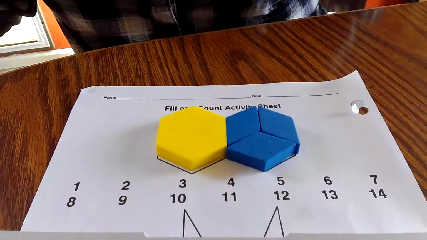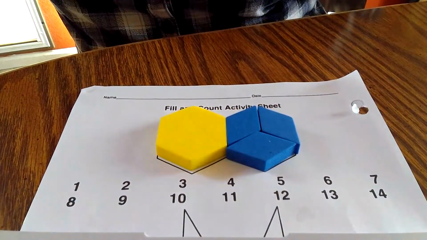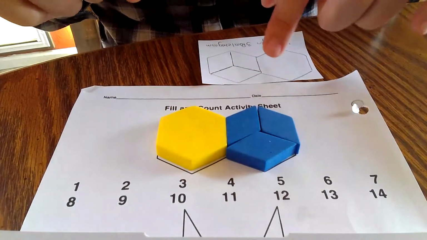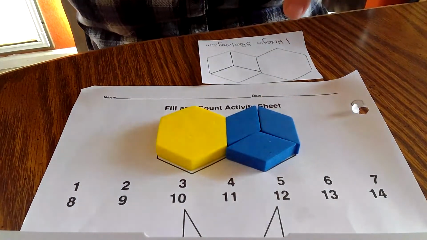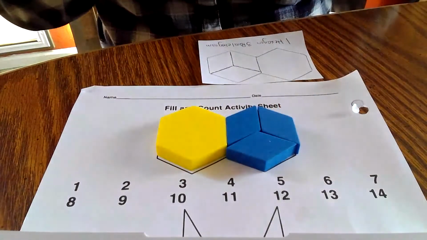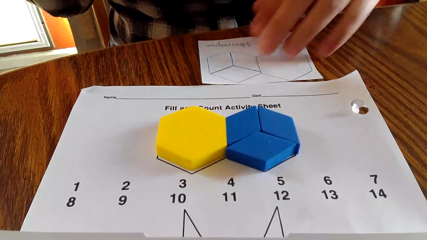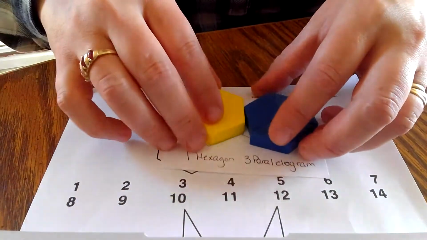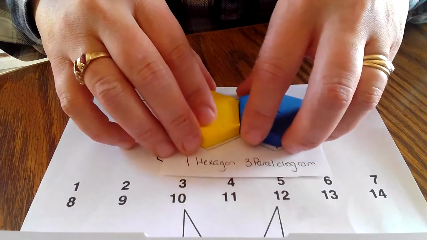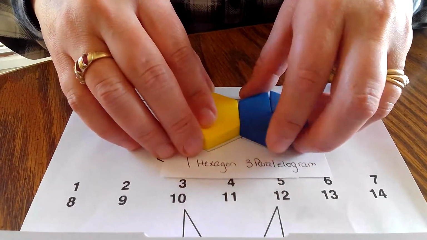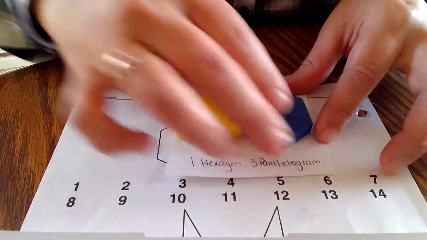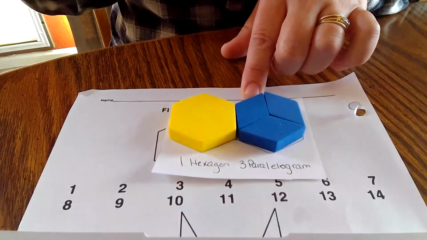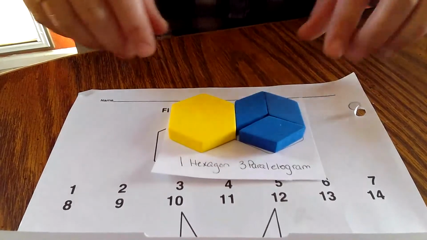Now, if you remember, our parallelograms are 1, 2, 3, 4. They're 4-sided. So it's also considered a quadrilateral because it's a 4-sided figure. So I get my piece of paper and I trace, again, my shapes, and I write 1 hexagon and 3 parallelograms.